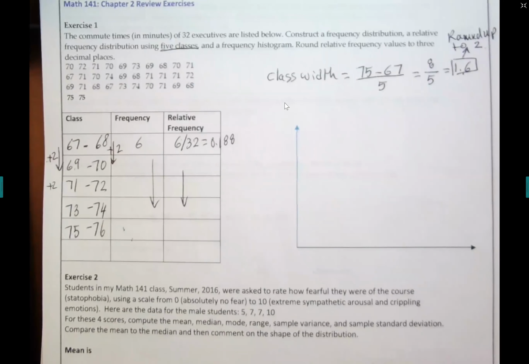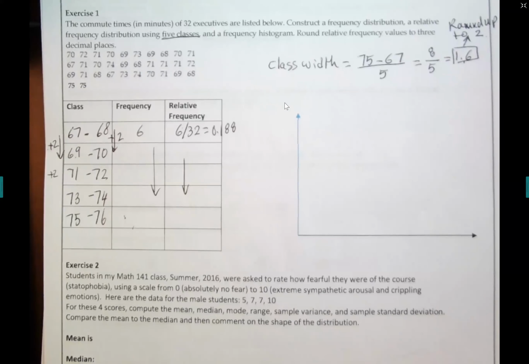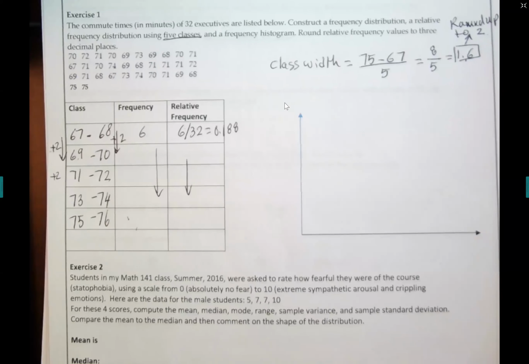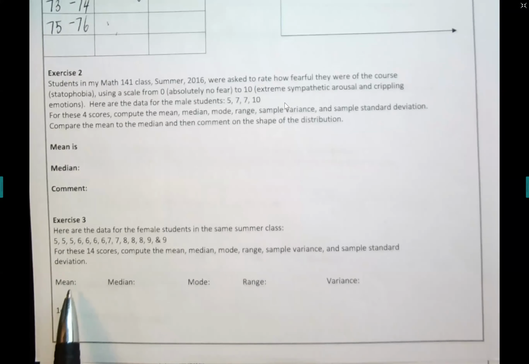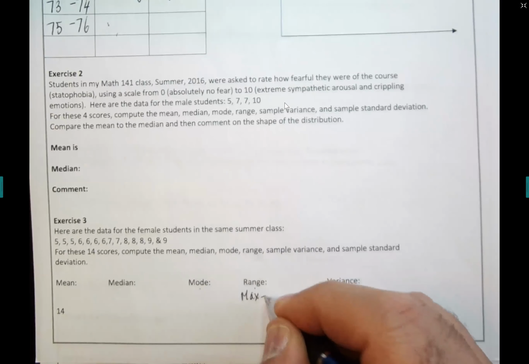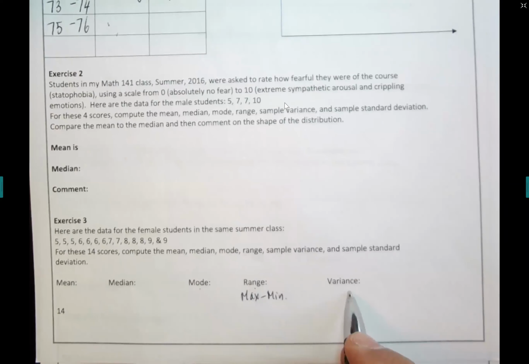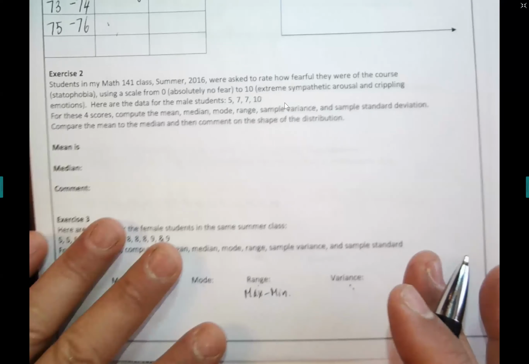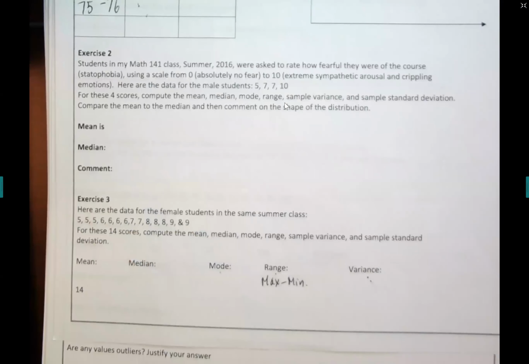If I look at the next exercise, guys, he's asking you to find mean, median. So that should be very straightforward. So I'm going to skip this one. Another question: mean, median, mode, range. Range means maximum minus minimum. Variance. Your calculator will not do the variance, guys. So whatever you get on the calculator, let me just do this one and make sure that we understand the use of the calculator.